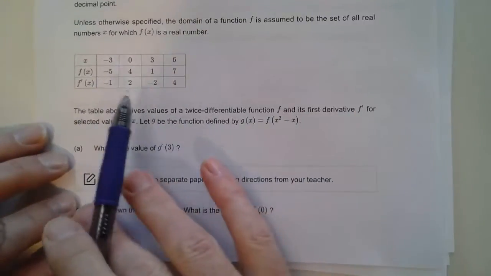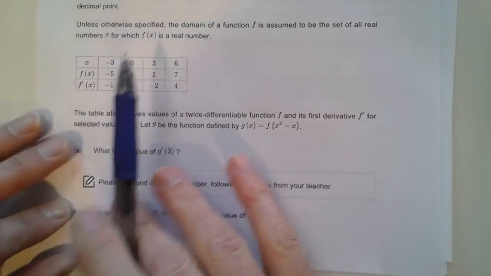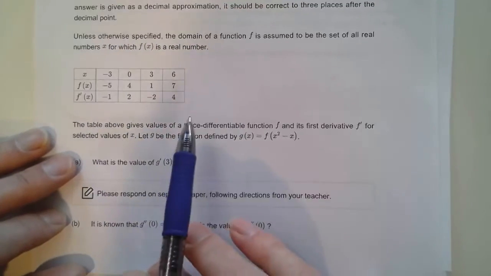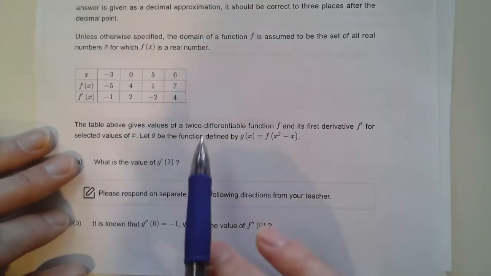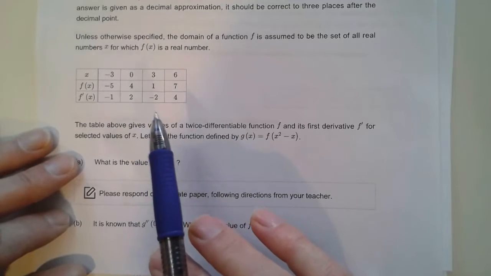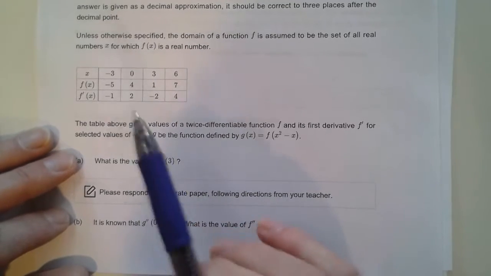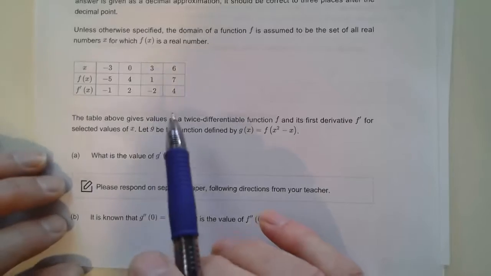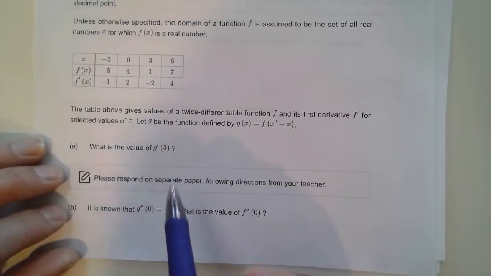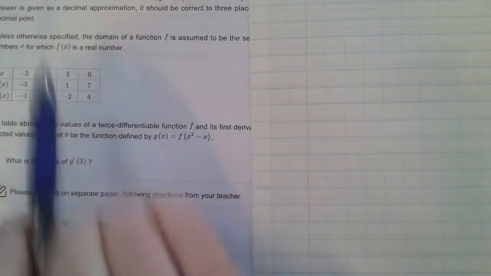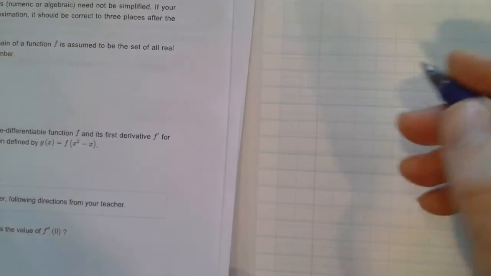So anyway, this one is, here's our function. It's important to note that it is a twice differentiable function. If it's differentiable, then it has to be continuous in order for it to be differentiable. So we'll use that in part C for sure. What's the value of g prime of 3? They've defined our g to be f of x squared minus x.